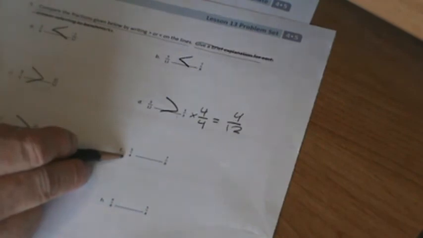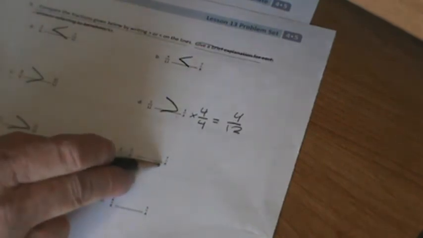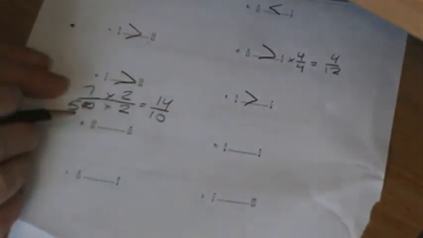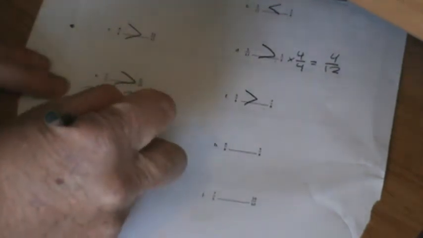Over here we have 5 fourths and 7/8. Well, we know right away this is an improper fraction. It's greater than 1. This is a proper fraction. It's less than 1. So we know that's that. 13 twelfths and 9 tenths. Once again, improper fraction greater than 1. Proper fraction less than 1. So any alligator eats the larger one.